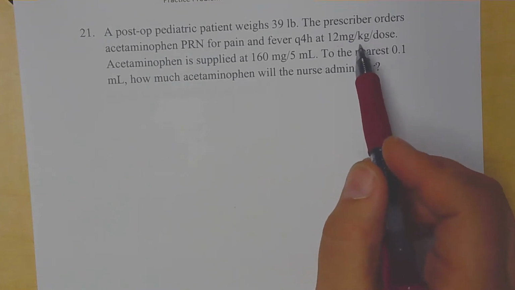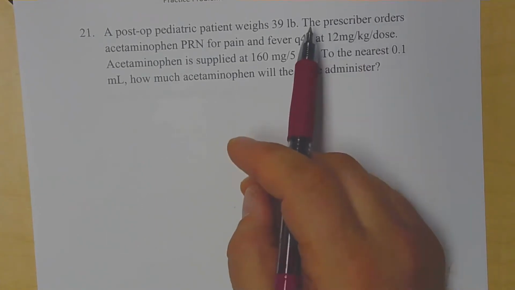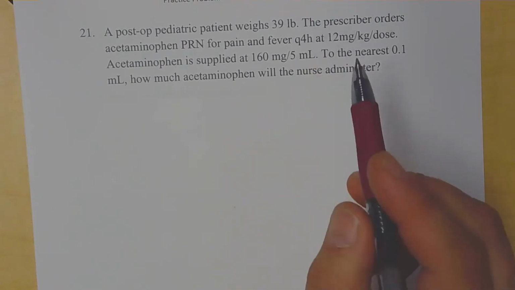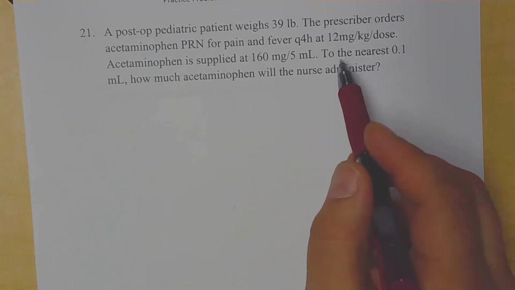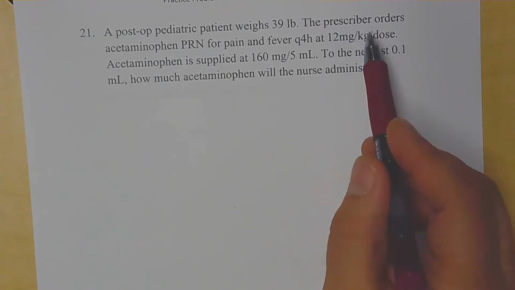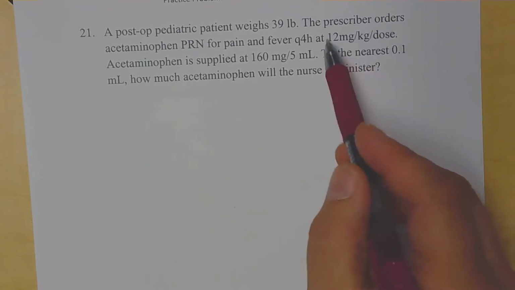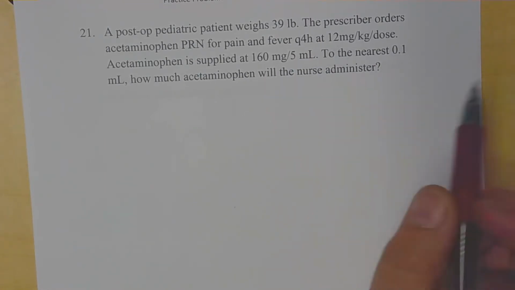This is particularly found in pediatrics because we don't want to give a 3-year-old the same amount that we give a 16-year-old. We don't want to give a 2-month-old the same amount that we give an 8-year-old. Why? Because the 8-year-old is much bigger. So typically we're going to base it on their weight. There are other things we could base it on, but usually it's their weight.